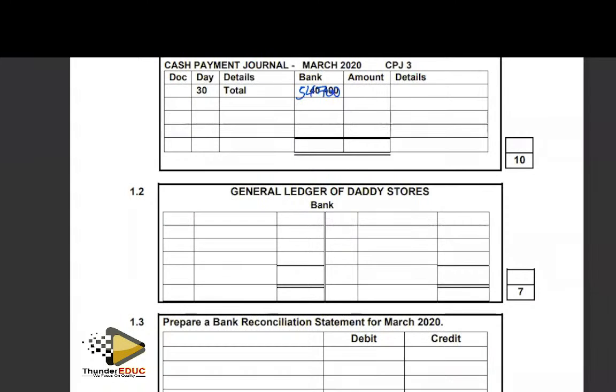So this was debtors control. Just a moment. Okay, that was for debtors control.